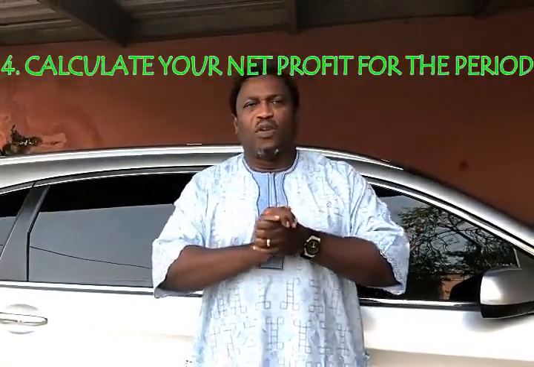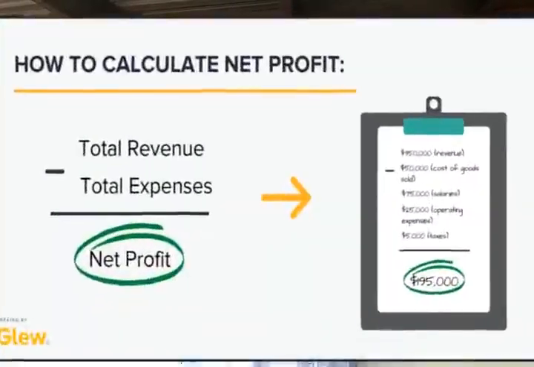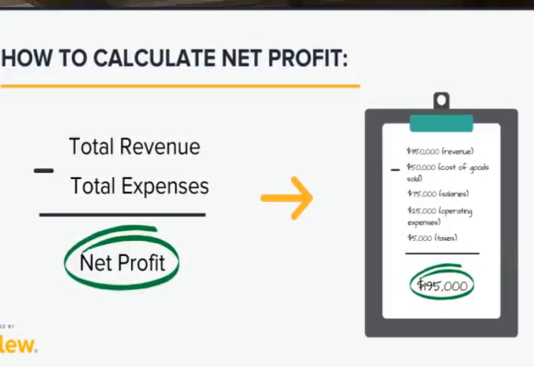Then step number 4 is to calculate your net profit. Now you're coming to the end of the period, or the period has ended. Now you want to know how much you have made or saved from that period. What you simply do is you deduct how much you have spent from how much has come in. If you have a net balance or if you have a positive balance at the end of it, then you are doing well. If you have a negative balance or if you have 0, then you need to check yourself. You don't seem to be doing well at all, and you need to go back and get some more financial intelligence. Okay, that's step number 4.